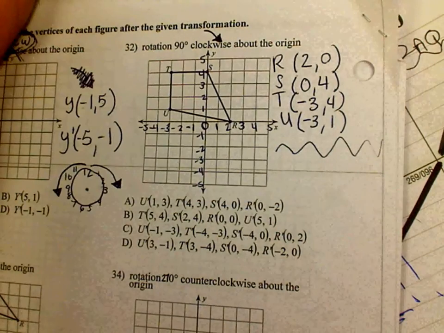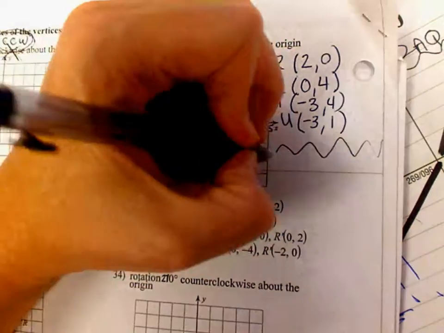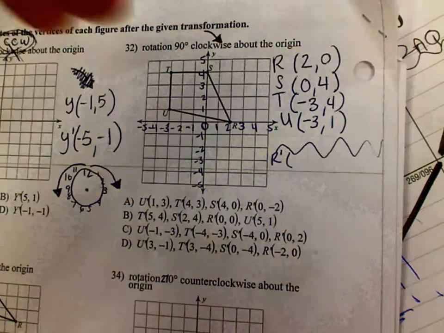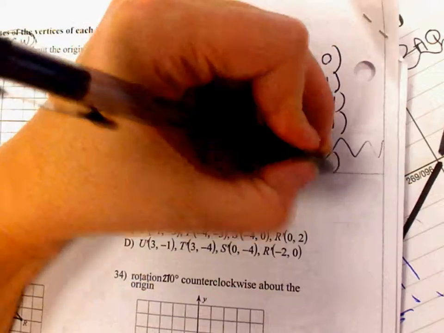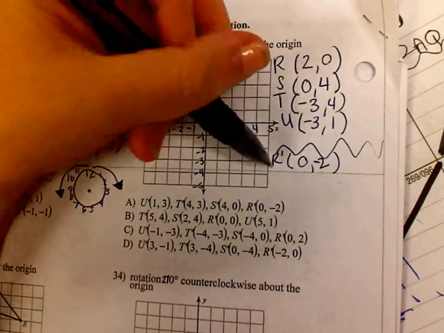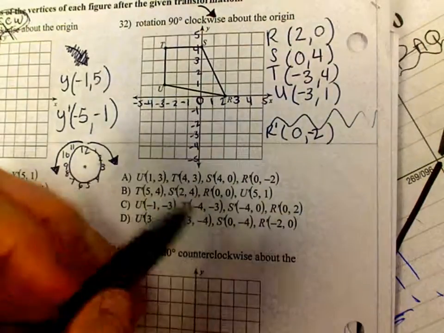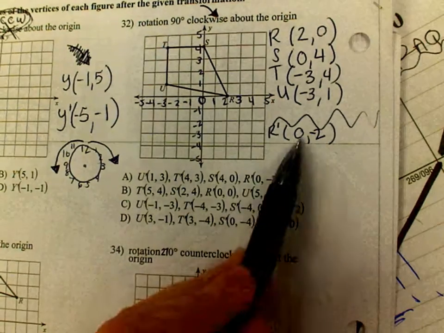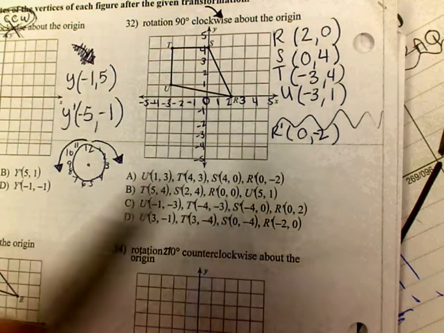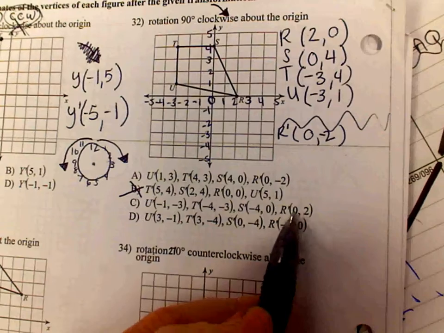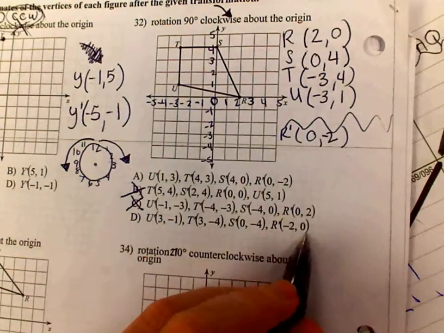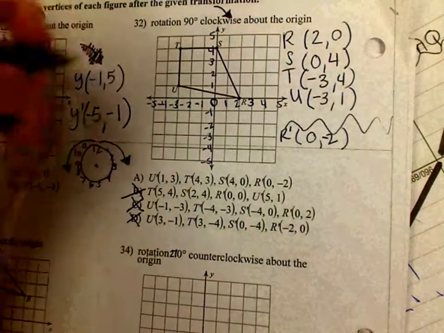Okay. Now let's do a 90 degree clockwise rotation. So for a 90 degree clockwise rotation, the ordered pair, the X and Y, switch places. So I'll switch them first, and then change the sign of the one on the right hand side. So 0, -2 will be R prime. Let's look and see if there's anything we can eliminate. So R is supposed to be 0, -2. Okay, that one says 0, -2. That one says 0, 0, so we can cross out B. That one says 0, 2, so we can cross out C. This one says -2, 0, so we can cross out D. So I guess the answer is A.